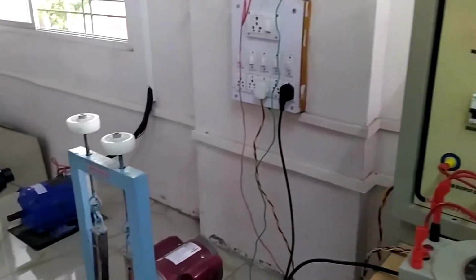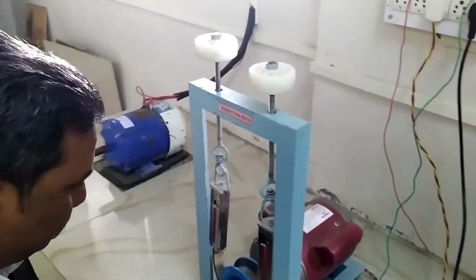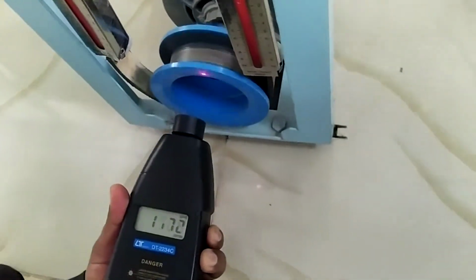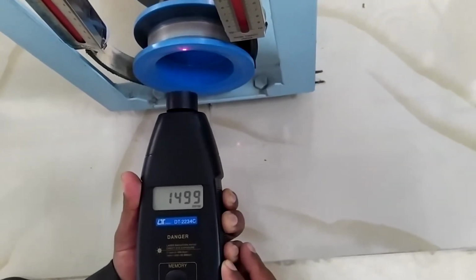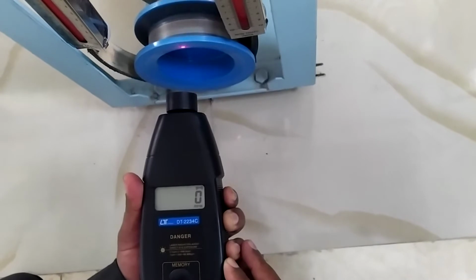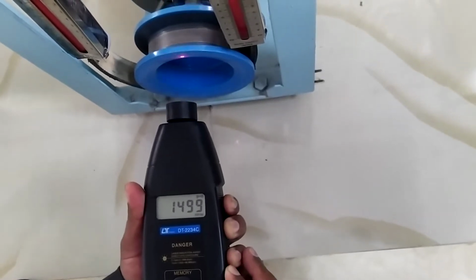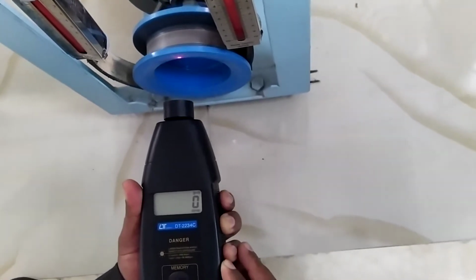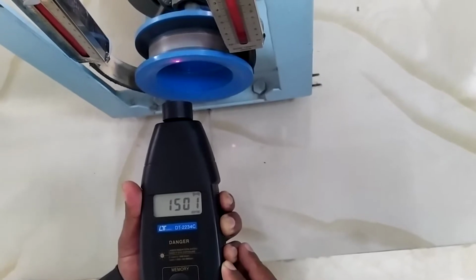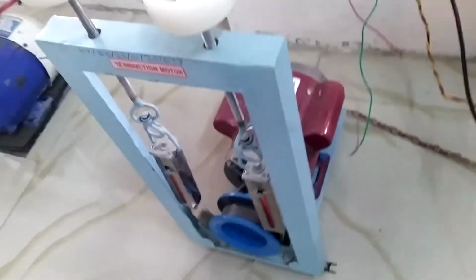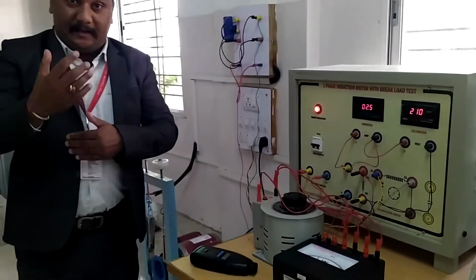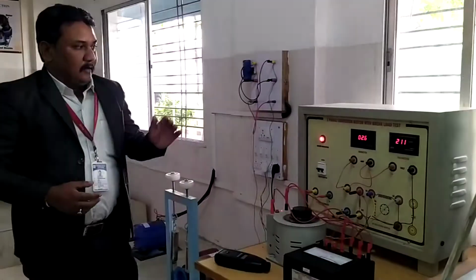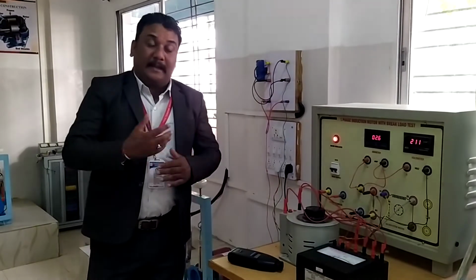Now measure the speed at this point. 1499 is the speed. 1499 is the no load test reading, meaning the speed. Now taking the load test.